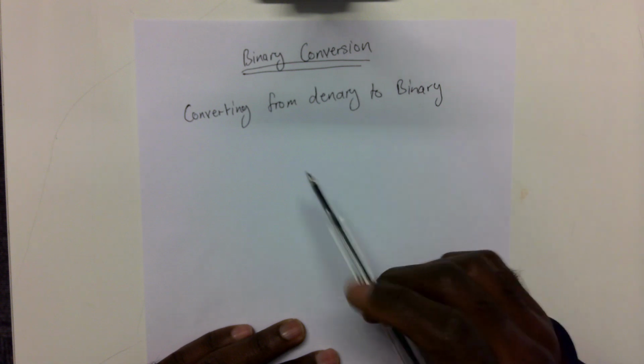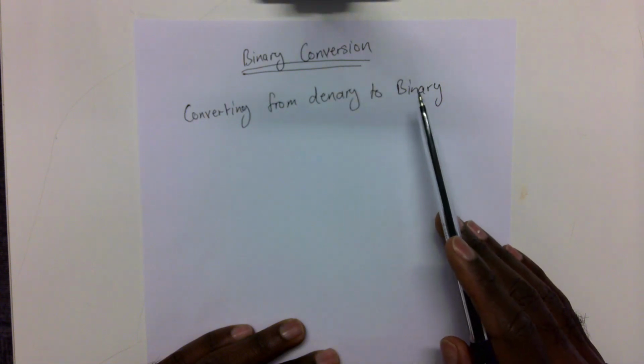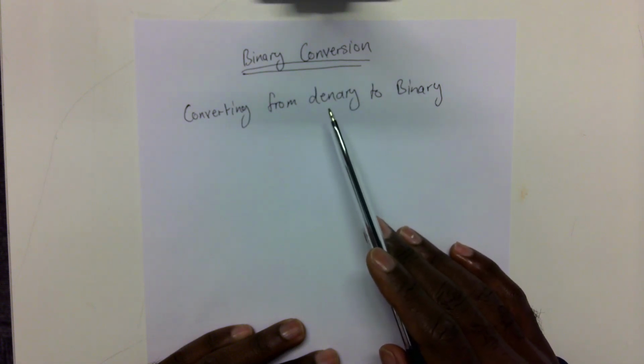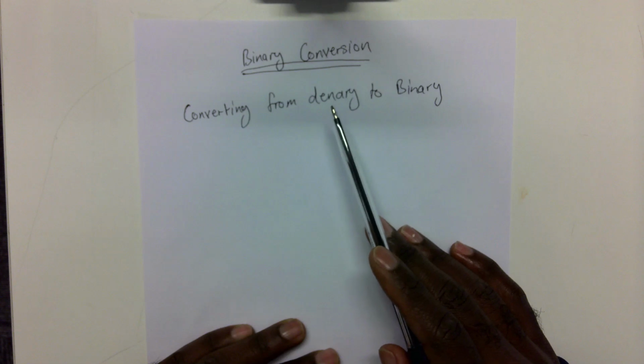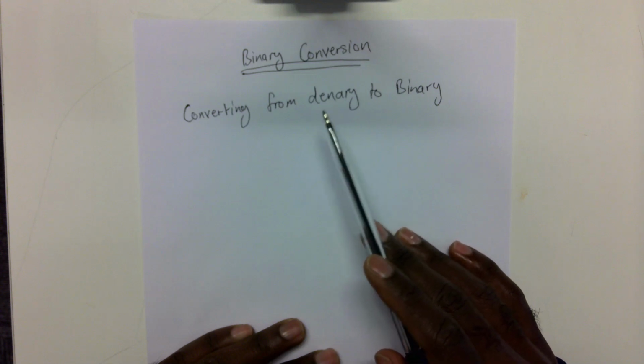Alright, so welcome. We're going to do binary conversion again. Remember, binary is a computer language, ones and zeros only, and denary is a human number system that has 10 digits: 0, 1, 2, 3, 4, 5, 6, 7, 8, and 9, right? And from those 10 digits, we make all other numbers.